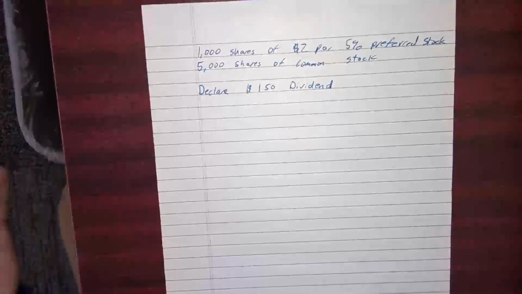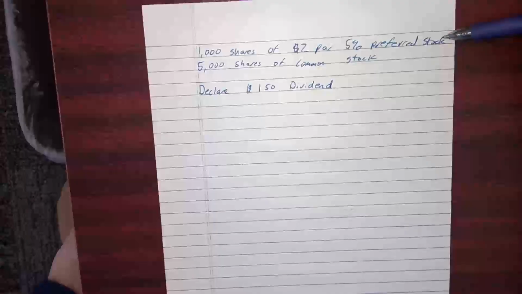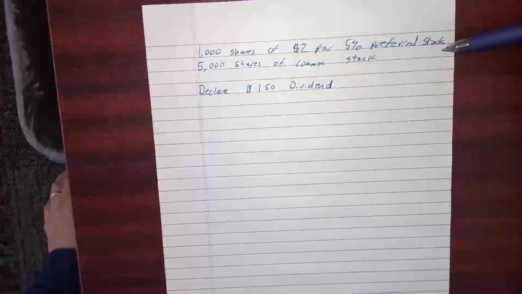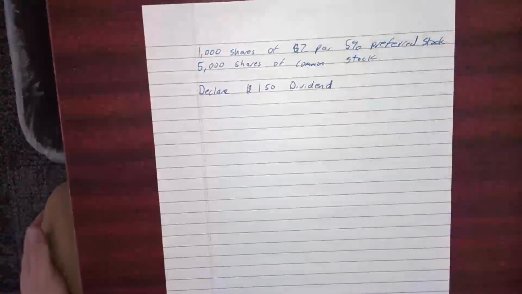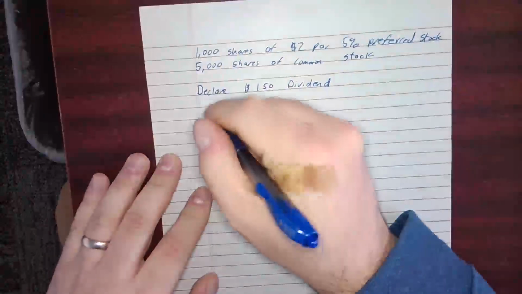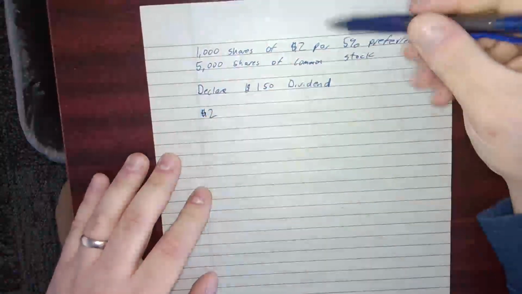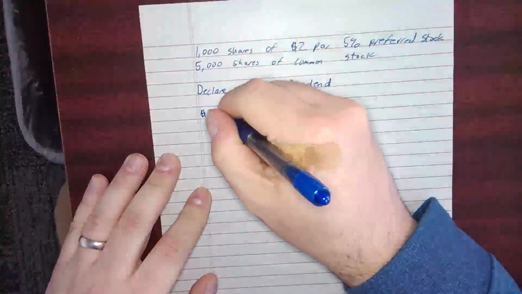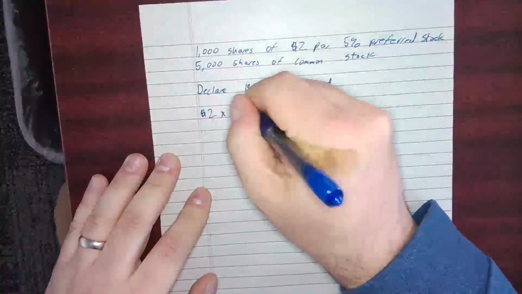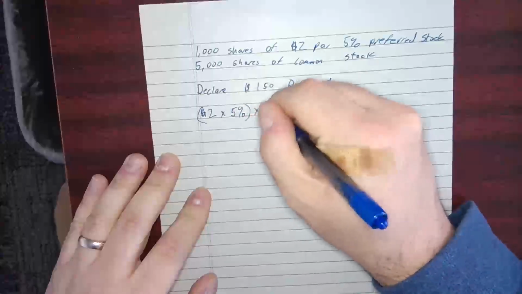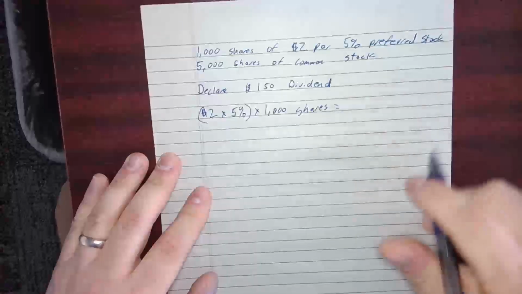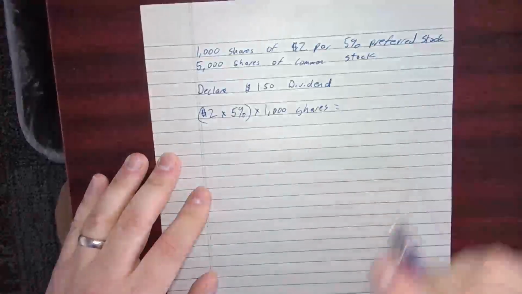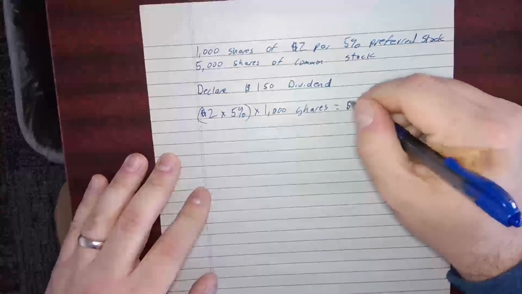So if we were going to look at who's going to get the dividend, we know that preferred shareholders get it first and then common shareholders get the rest. So our first step is to calculate the preferred dividend. If we take our $2 par for our preferred stock times 5% times 1,000 shares, that means preferred shareholders are due $100 of the dividend.